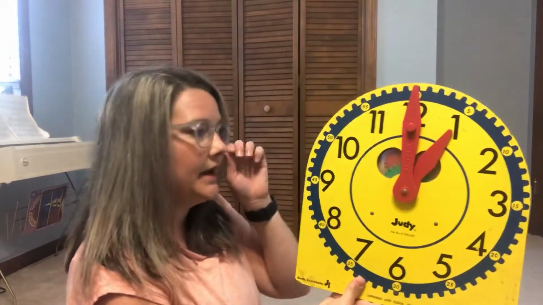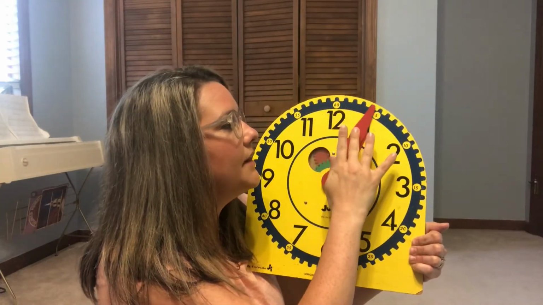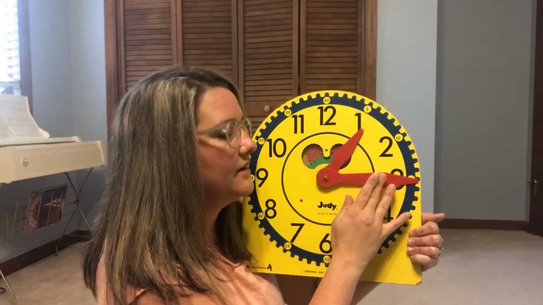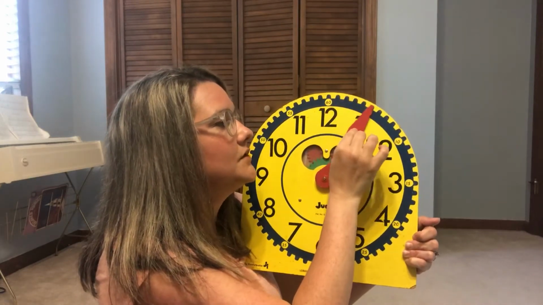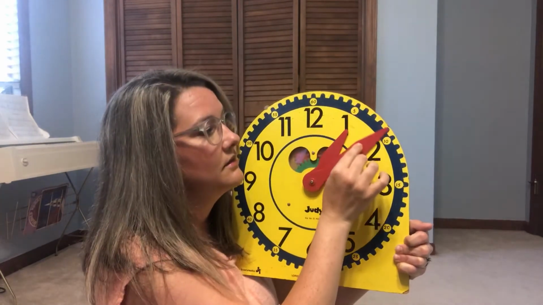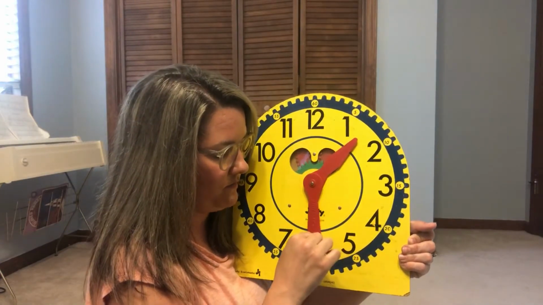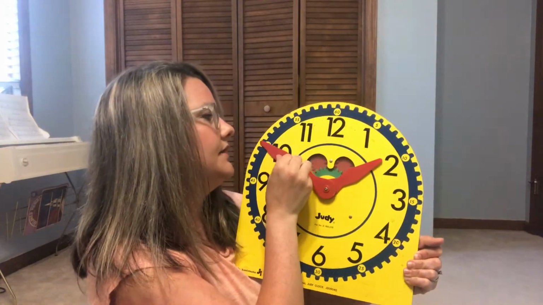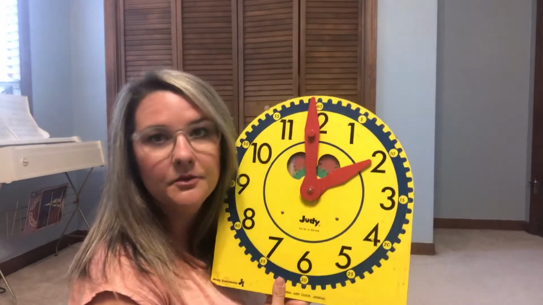So thinking about how a clock is set up, on every number for the minute hand, 5 minutes have passed. So if I go back up here and my minute hand moves to the 1, that means that 5 minutes have passed. 10, 15, 20, 25, 30, 35, 40, 45, 50, 55, 60, and then we have a new hour.